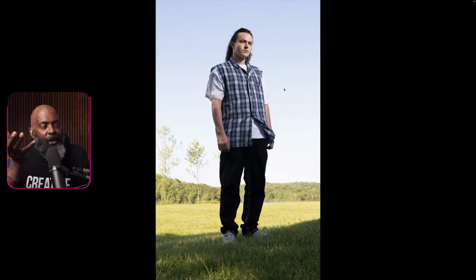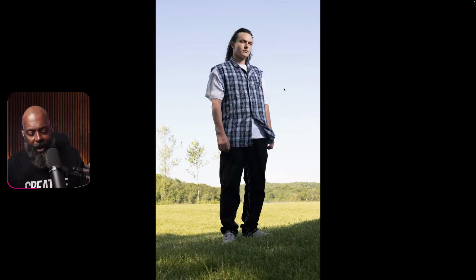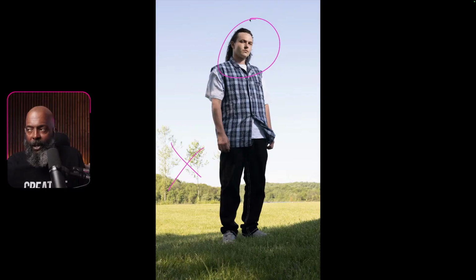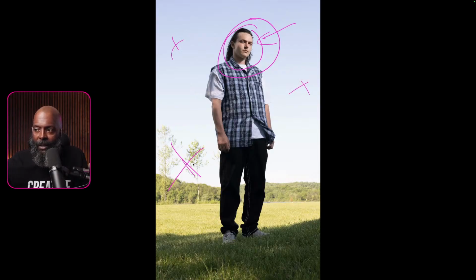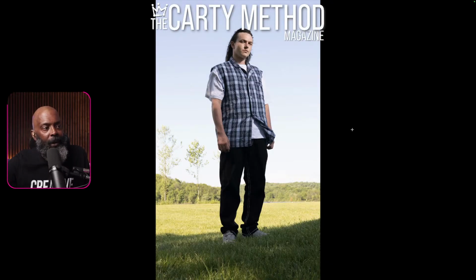You need to increase your flash power, because right now the sunlight in the background is brighter than the exposure here. So if you get this exposure brighter, and then you expose for this, the scene down here gets a little bit darker. Overall, it's strong though.